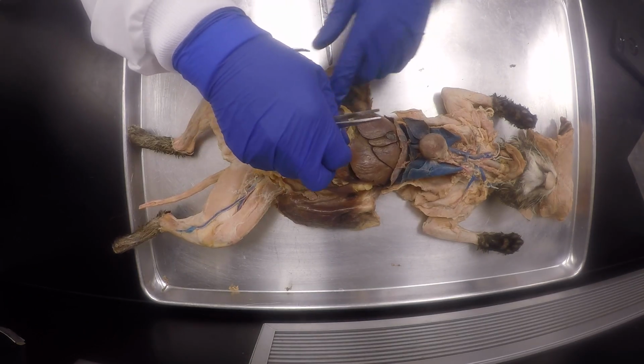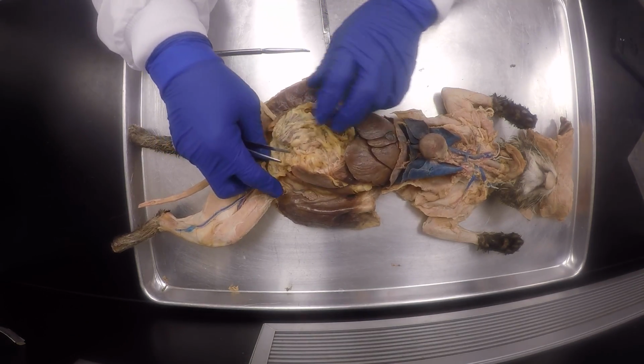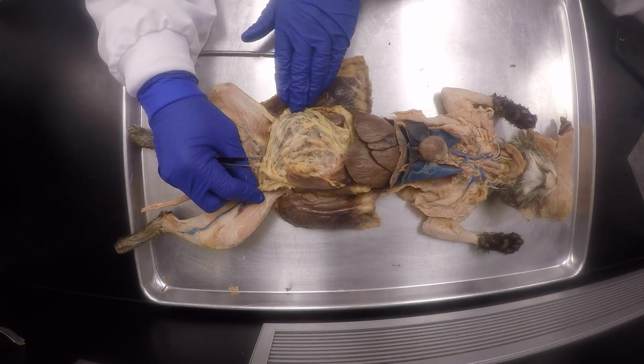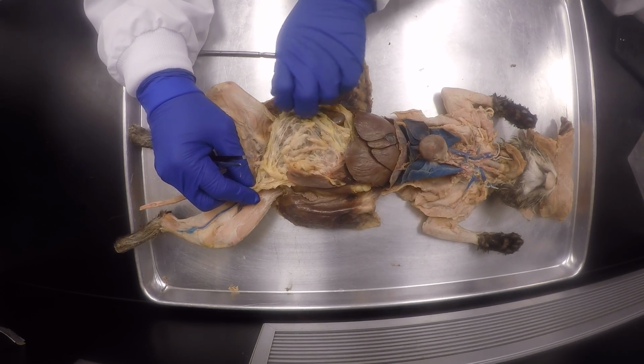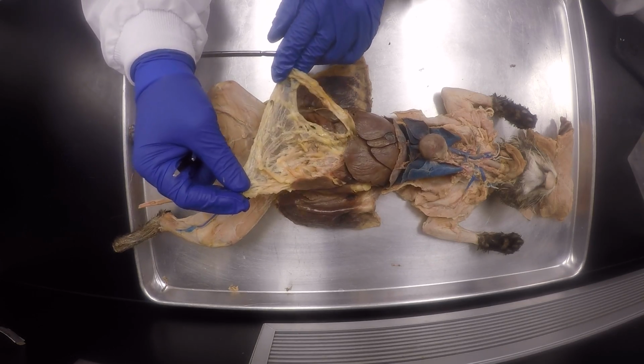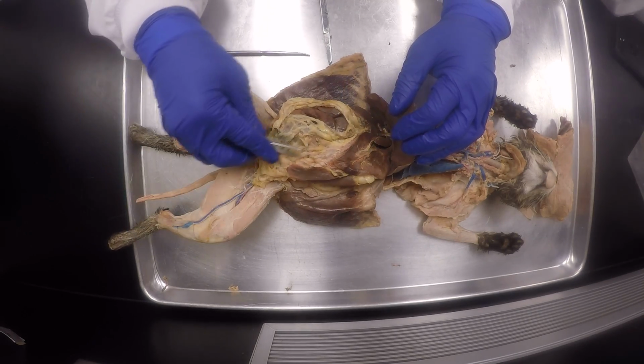Okay, now guys, we're going to the digestive system. We kind of start with this structure here that covers the intestines like an apron. And this is the greater omentum. Why? Because it's great, it looks big.